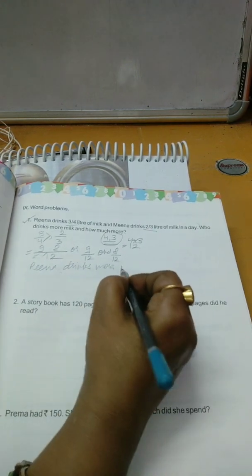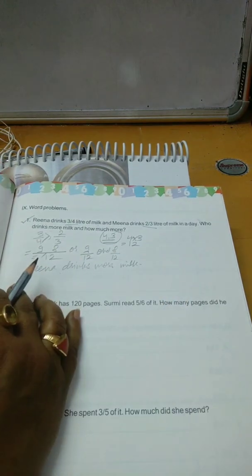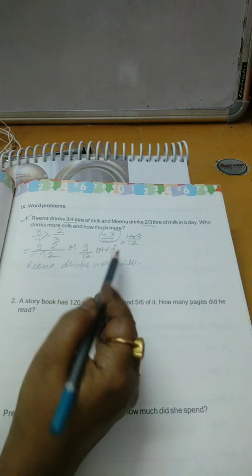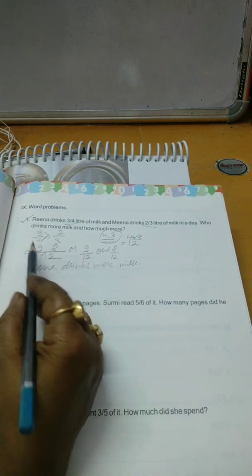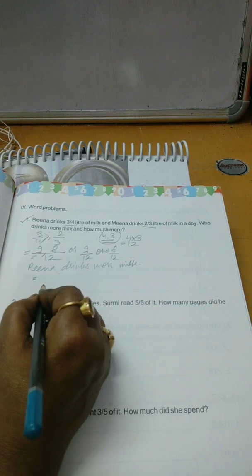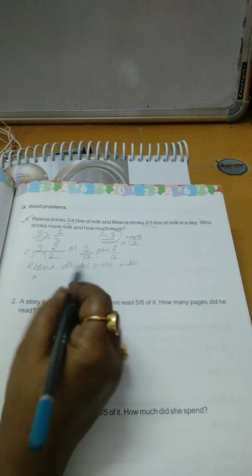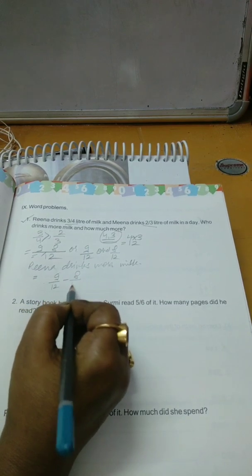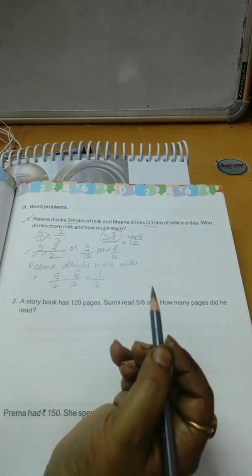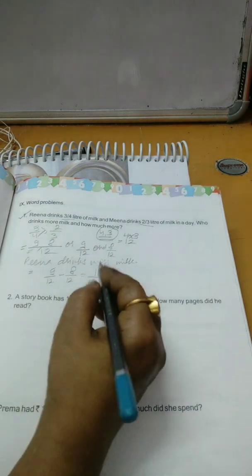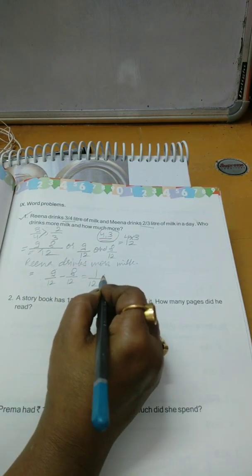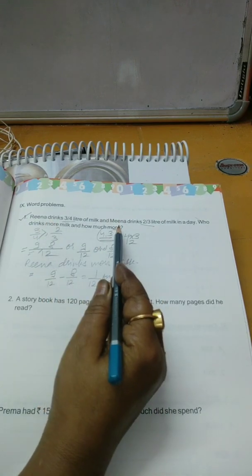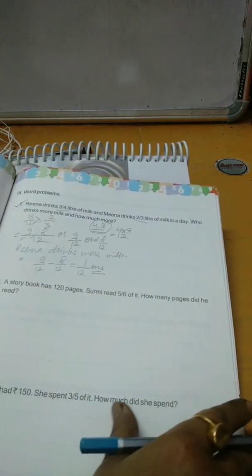Now the second part of the question is how much? So we'll subtract. This is the equation: 9/12 minus 8/12. It would be 1/12. So this is the answer. This much more Reena is drinking than Meena. Rest you will do.